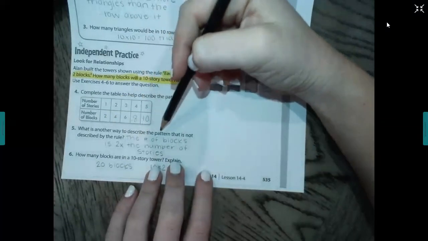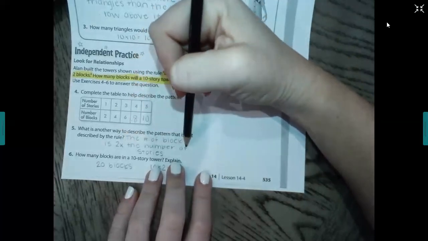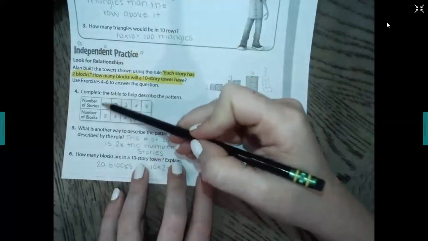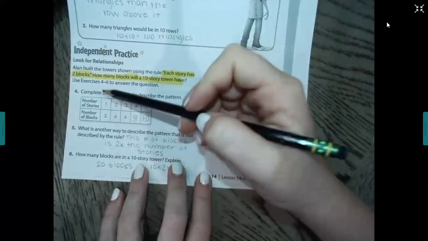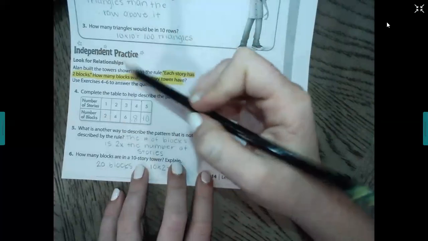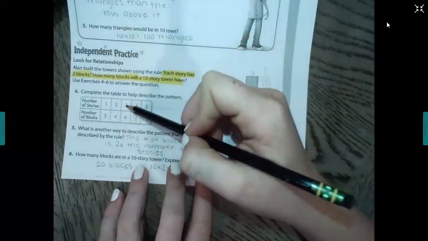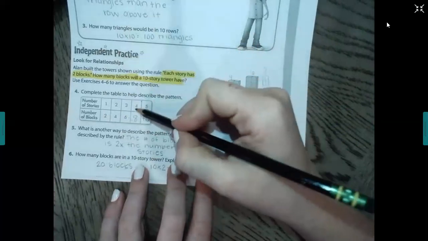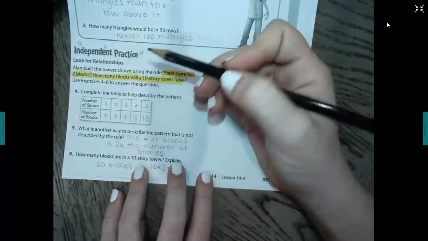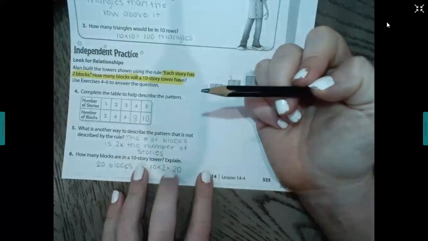You can say the number of blocks is 2 times the number of stories. Okay, well, let's see if that works. The number of blocks is 2 times the number of stories. So 1 times 2, is that 2? Good, yep, that works out. 2 times 2, 4. 3 times 2 is 6. 4 times 2 is 8. 5 times 2 is 10. So if I multiply the number of stories by 2, I get my number of blocks.